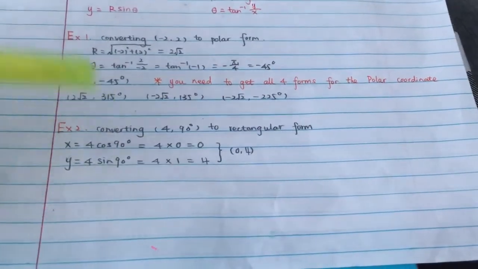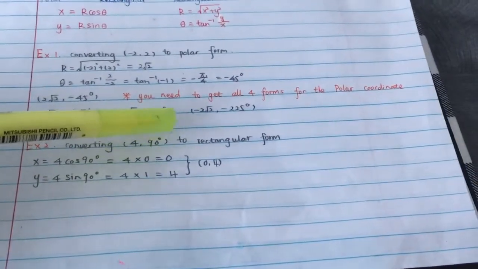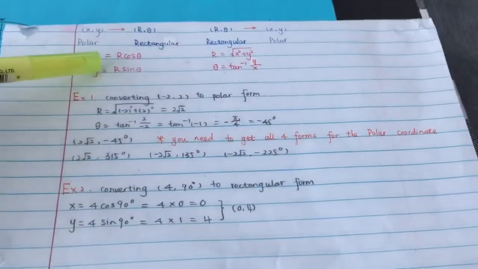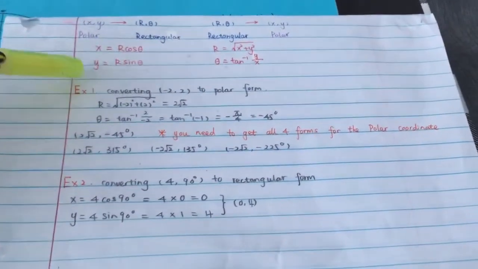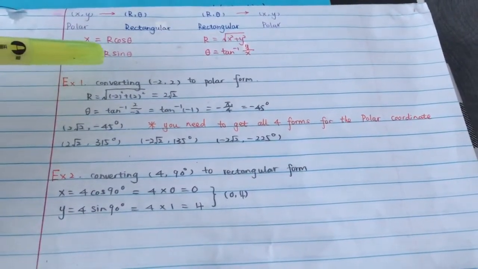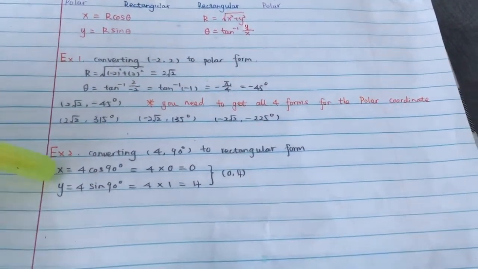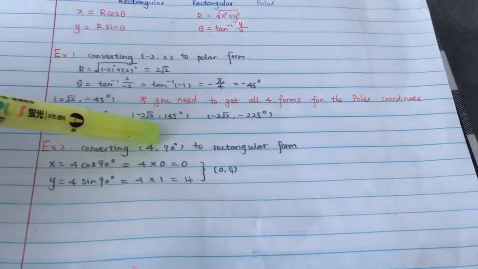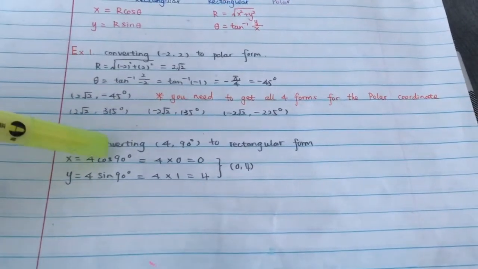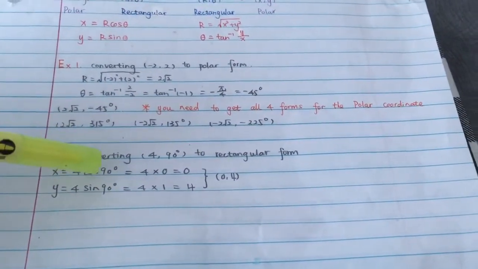Example 2 says, converting (4, 90 degrees) to rectangular form. How do we do this? The formula is here. x is equal to r times cosine theta, and y is equal to r times sine theta. So we put the point into the formula. x is equal to 4 times cosine 90 degrees.